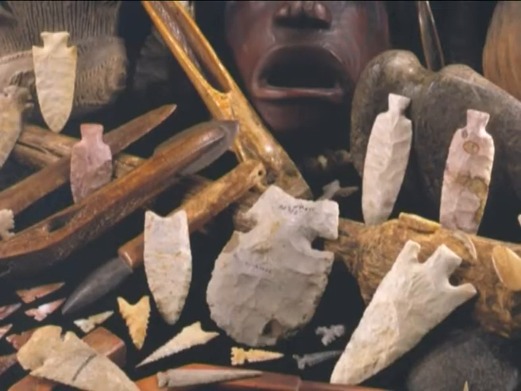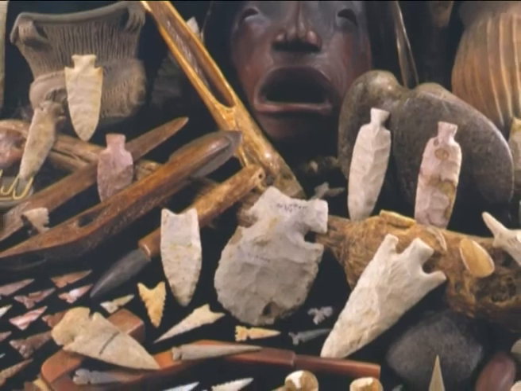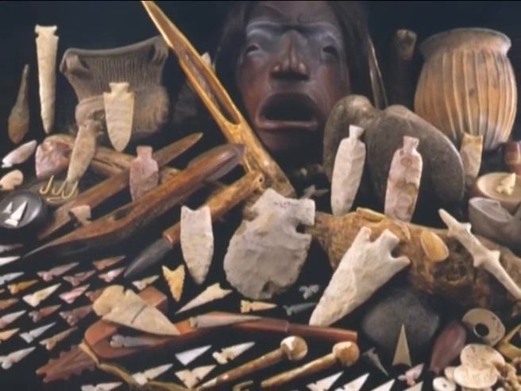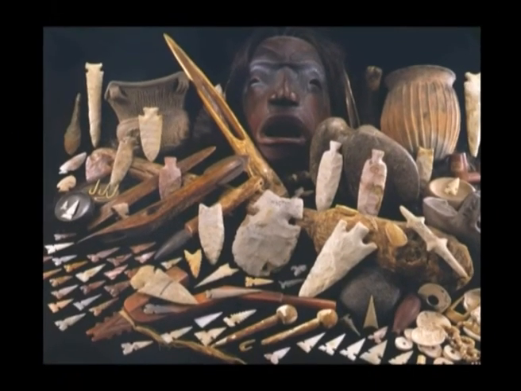Stone tools in Malaysia have been dated to be 1.83 million years old. The Peking man fossil discovered in 1929 is roughly 70,000 years old.